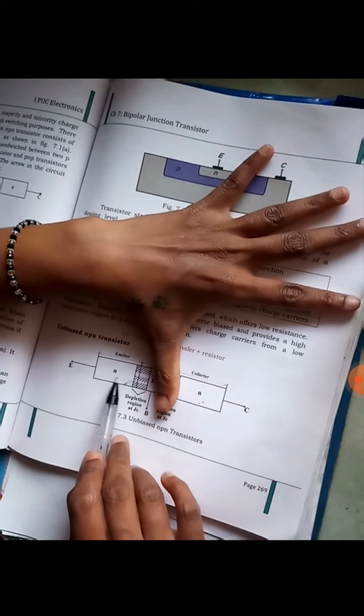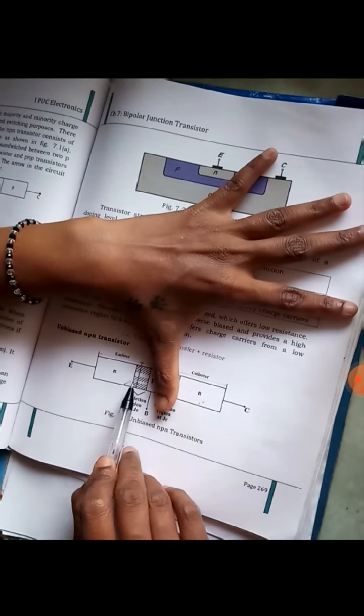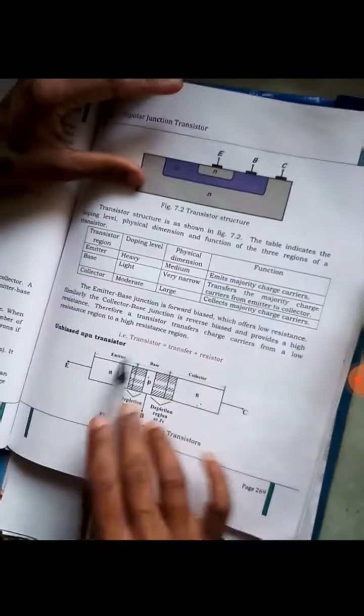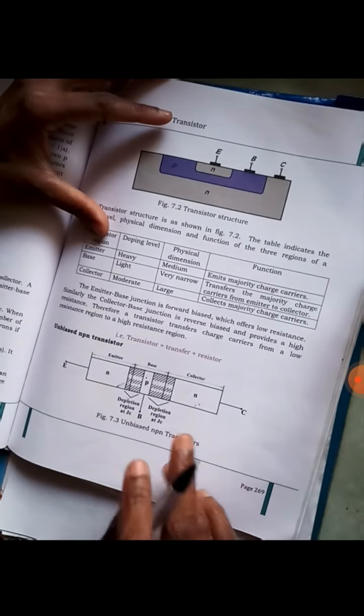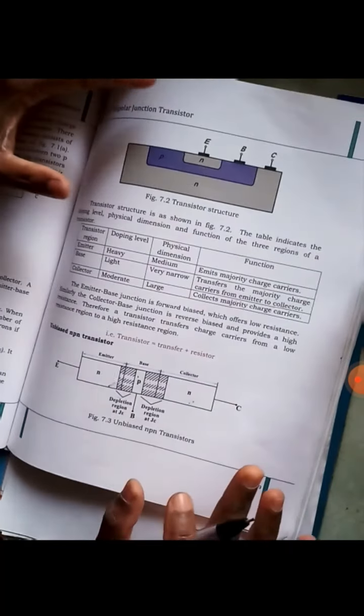ಮತ್ತೆ ಇದನ್ನ ನೋಡಿದಾಗ emitter and base junction ನೋಡಿದಾಗ, since emitter terminal is heavily doped, the width of the depletion region is very less compared to the width of the depletion region towards the base. So ಹೀಗೆ ನನಗೆ unbiased NPN transistor ಅಂತ ಹೇಳಿದ್ರೆ I have not connected any external source to the terminals of these transistor. ಅದನ್ನ ನಾವು unbiased ಅಂತ ಕರಿತೀವಿ.